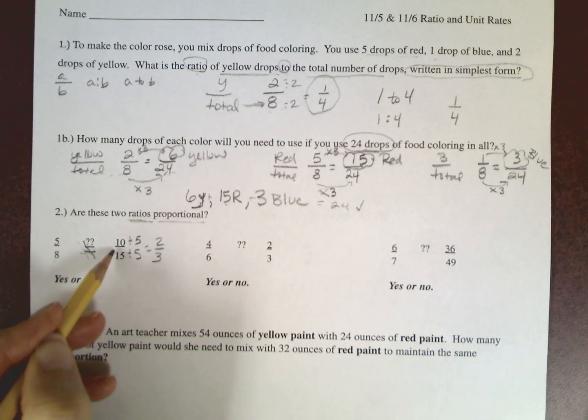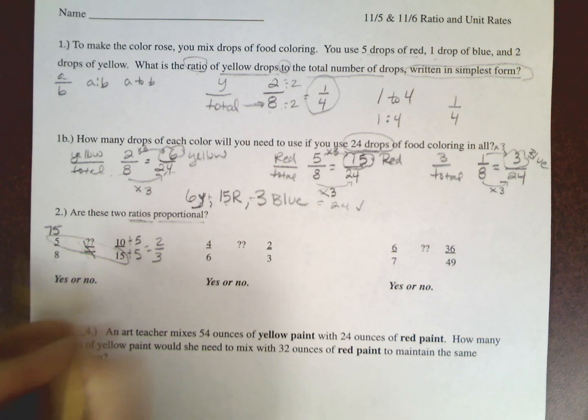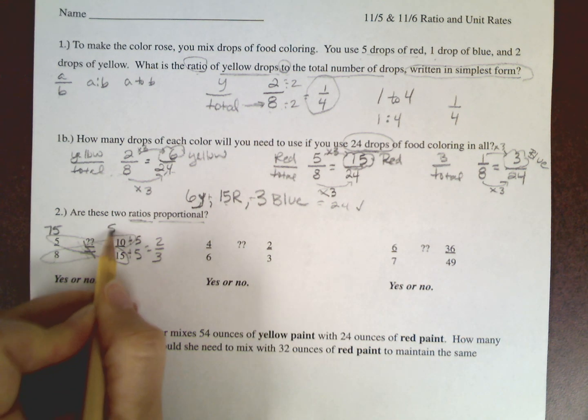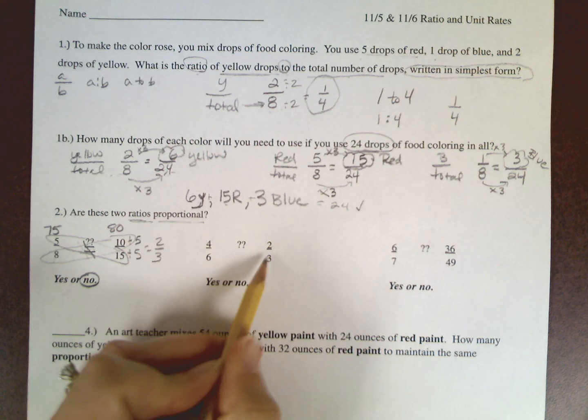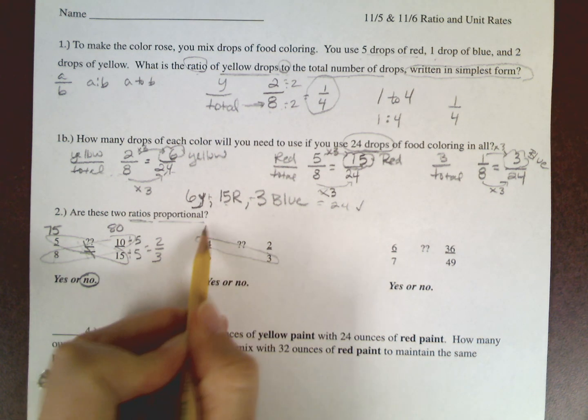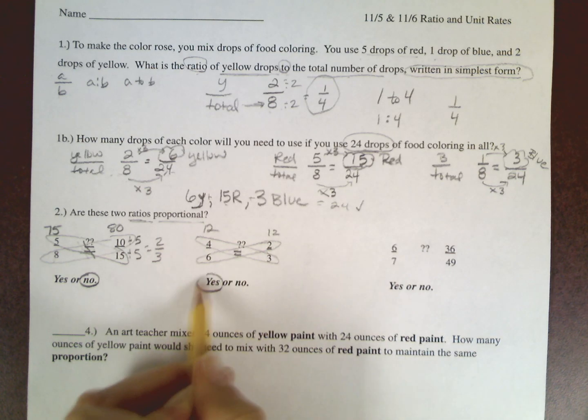I could also do my cross products. 15 times 5 is 75, and 10 times 8 is 80. So that's definitely going to be a no. So now you've got two ways. You kind of have to decide what way you're more comfortable with. So again, I can reduce this fraction, or I could do my cross products. 12 and 12. So I know they're equal. I can circle yes.